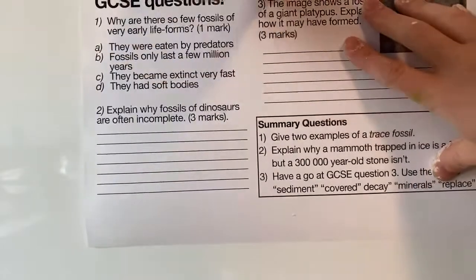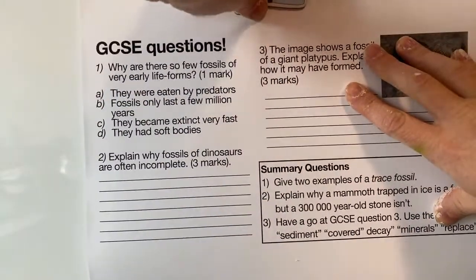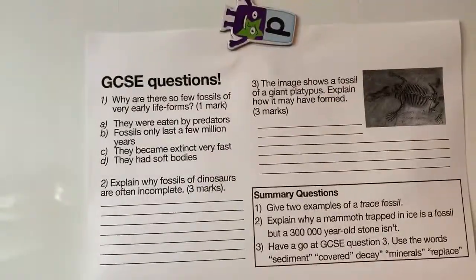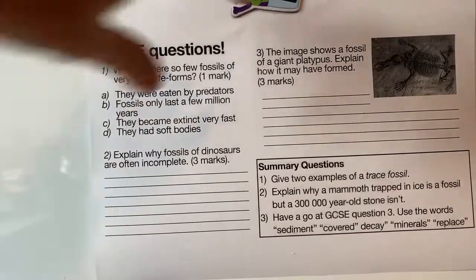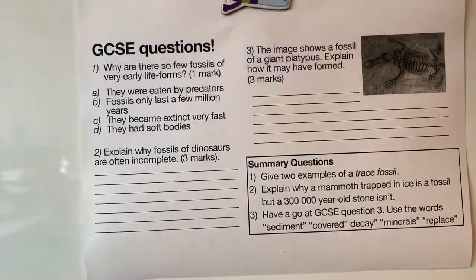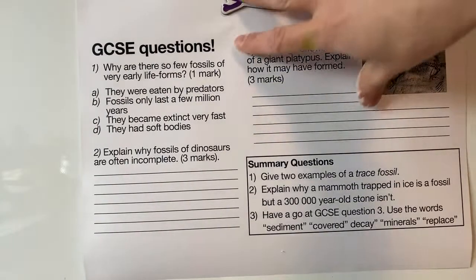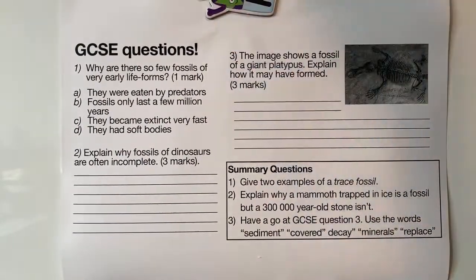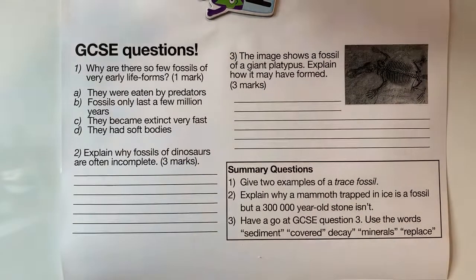Right, let's do the GCSE questions. Most of the questions that I show you are IGCSE questions, because that is the one that home edders will probably do. But there's no rock cycle or fossils on the home ed syllabuses, or the IGCSE syllabi. So these are from AQA triple science. If you did science at school, GCSE, you'd probably end up answering something like this.